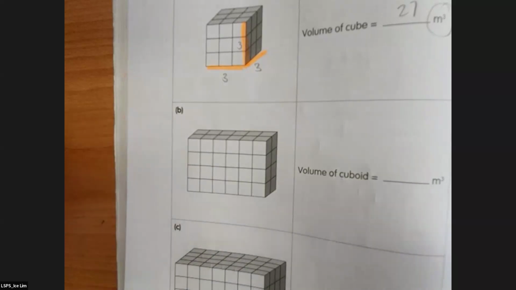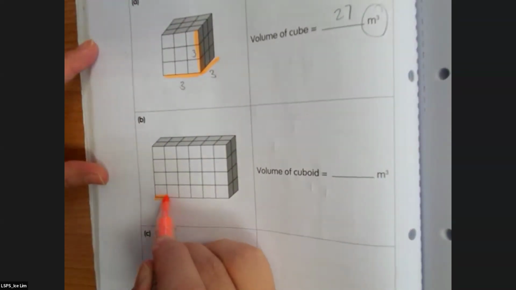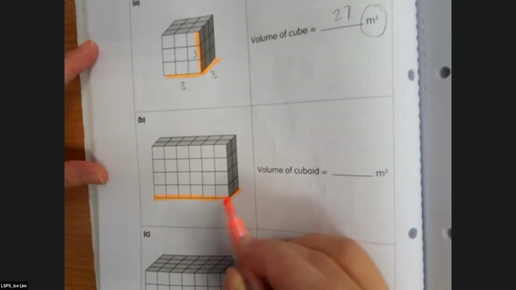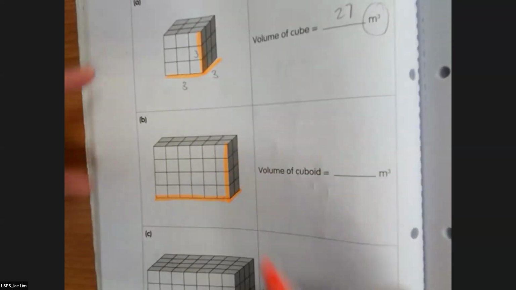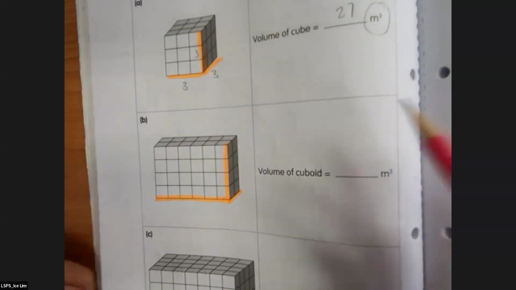Yeah. So I don't need to count layer by layer. I just need to see how long, how wide, and how tall. The length, breadth, height. Is it okay? Okay, right? So if this type of question comes in the exam, you're confident you can solve it. Yeah, it's really the easiest.